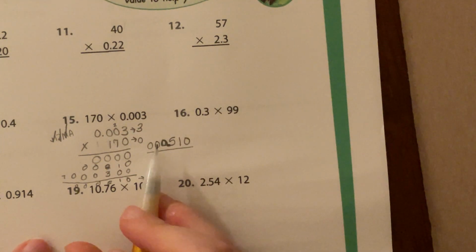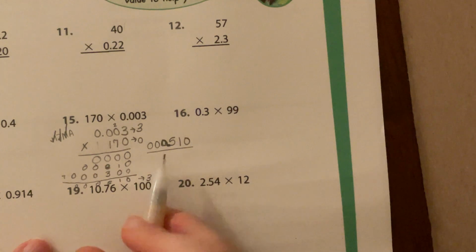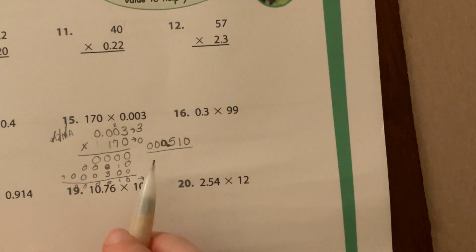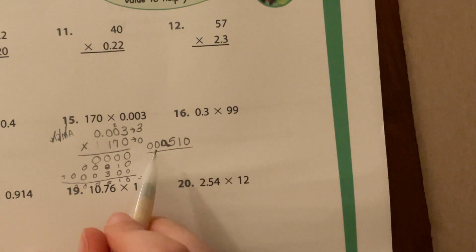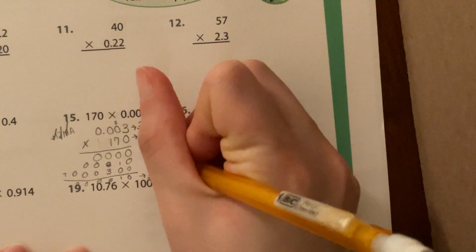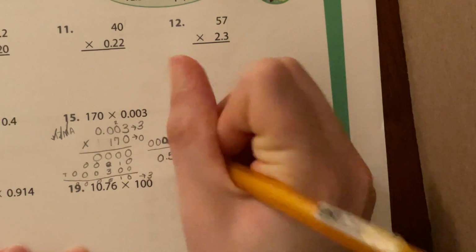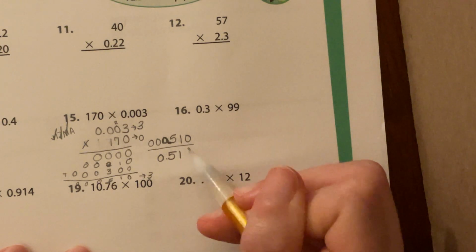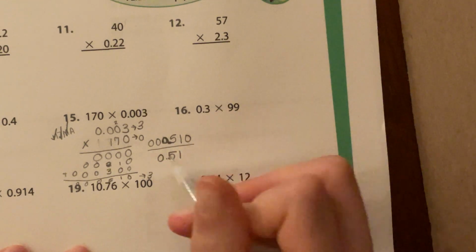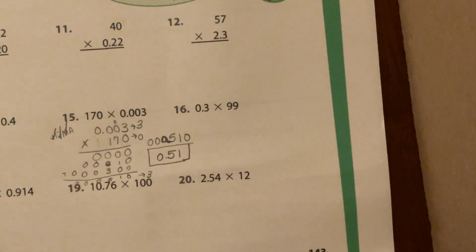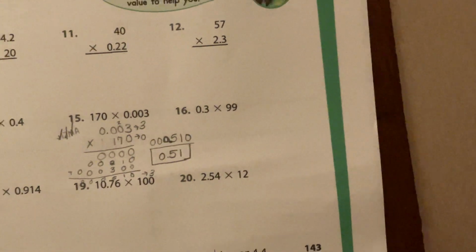0, 0, 0, 0.510. Okay, here's the deal. I've told most of you this before I was out sick. Do I really need 3 zeros right here? Zeros are just placeholders. So I can change this to just 0.51, and then that 0 doesn't really need to be there either. It could if I wanted to put it as a placeholder, but I don't really have to have it. So it is 0.51 or 0 and 51 hundredths. That one is one of the hardest ones you're going to have on this, okay?